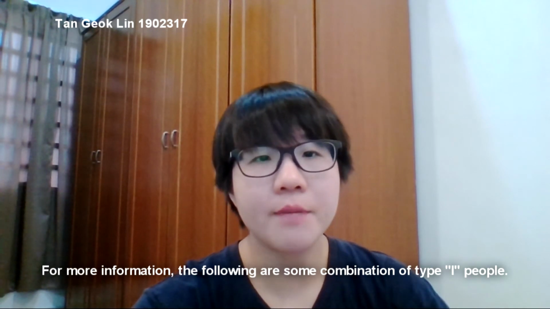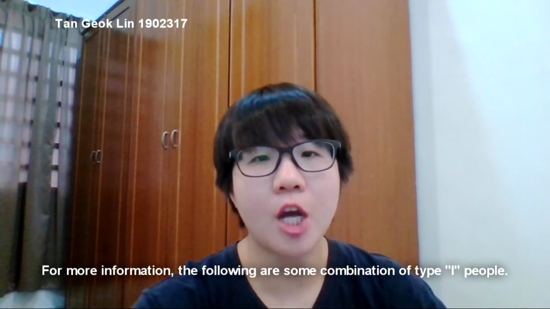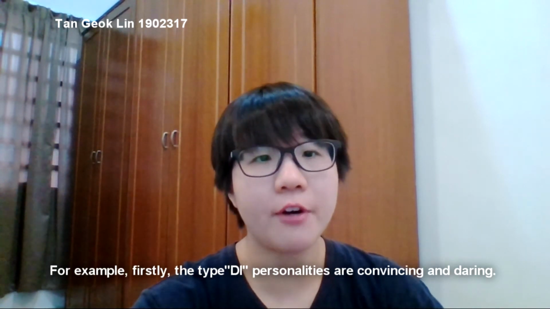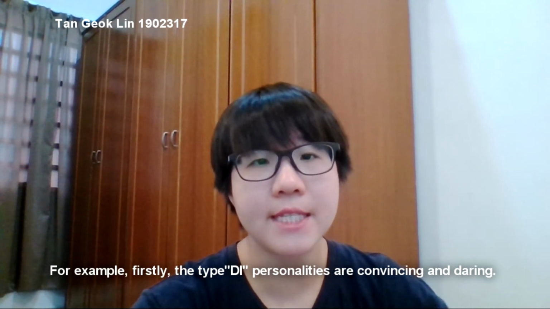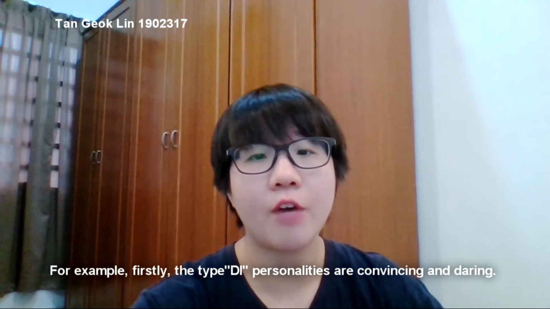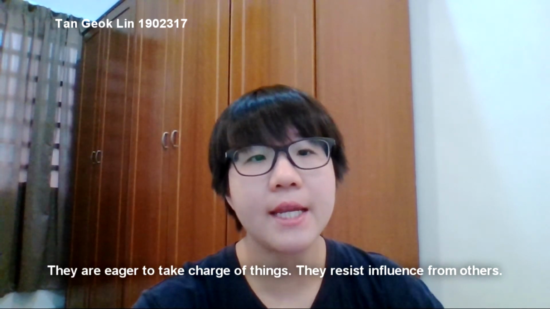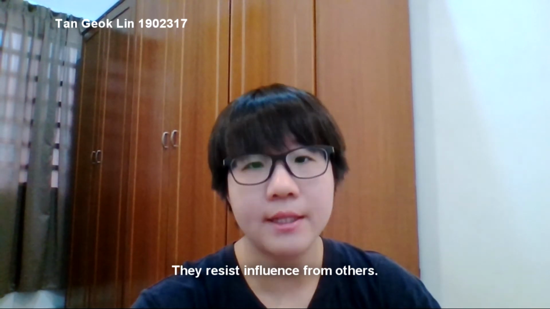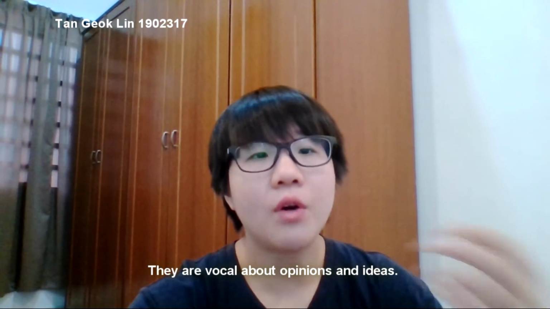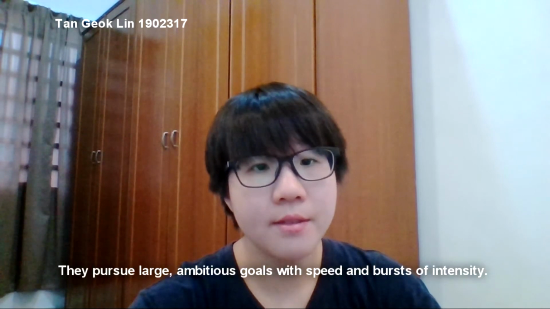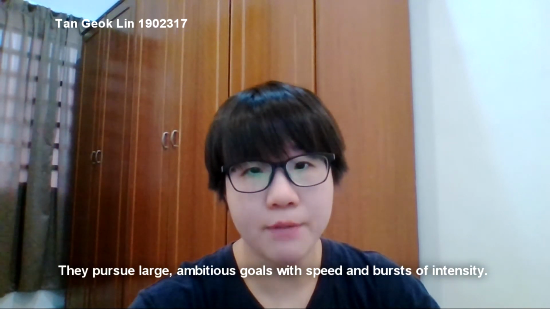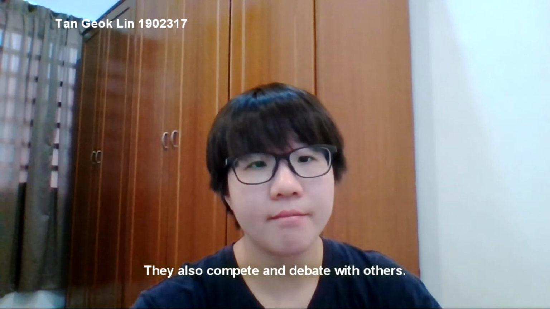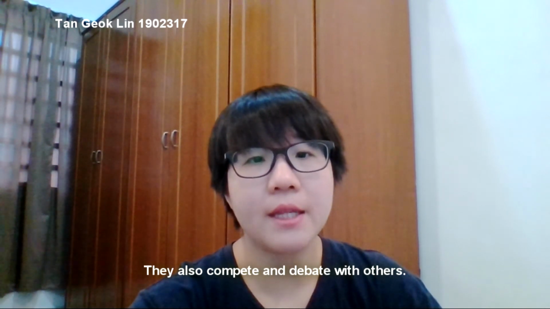For more information, the following are some combinations of type I people. For example, firstly, the type DI personalities are convincing and daring. They are eager to take charge of things. They resist influence from others. They are vocal about opinions and ideas. They pursue large, ambitious goals with speed and bursts of intensity. They also compete and debate with others.